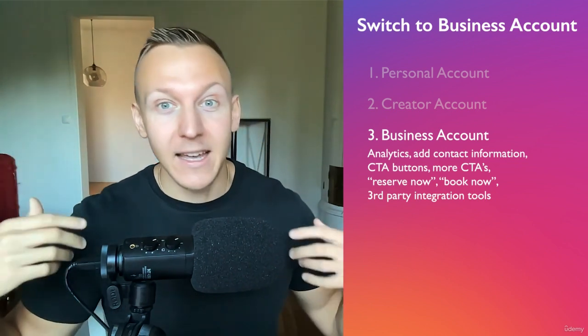You have third-party integration tools, meaning you can add in apps for more analytics or Hootsuite, etc., for additional functions. Just gives you more freedom. You also get to promote your posts, meaning you can do paid advertising with your content, and we're gonna look more at that later on in the course.